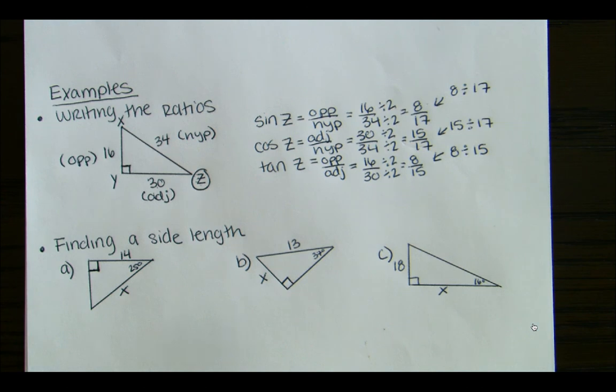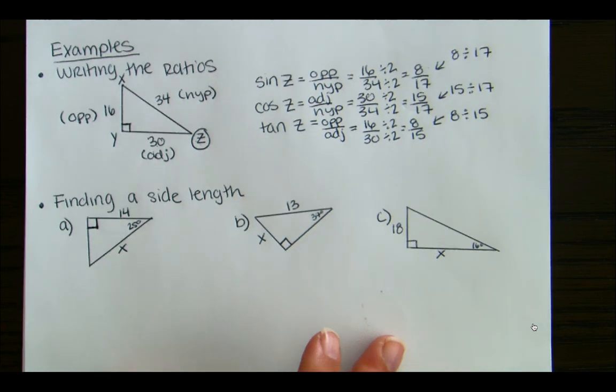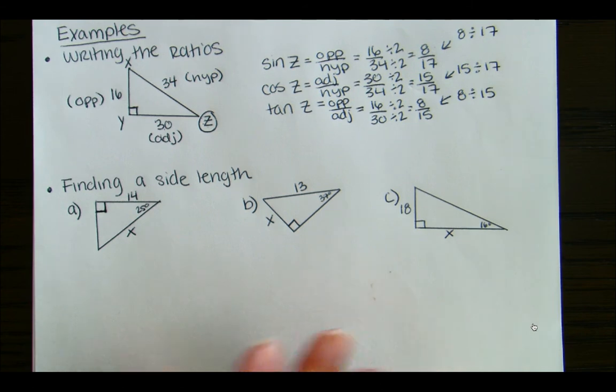So once we go to finding a side length, this is where it gets super important to make sure that your calculator is in degrees and not radians. So you need to make sure that the calculator you're using, whether it's on Desmos, or a Google calculator, anything like that, make sure it is in degree mode, DEG. That is super important. Otherwise, you will not be getting the right answers. You should never have a negative answer in these. So that's a good indication that something isn't quite right.